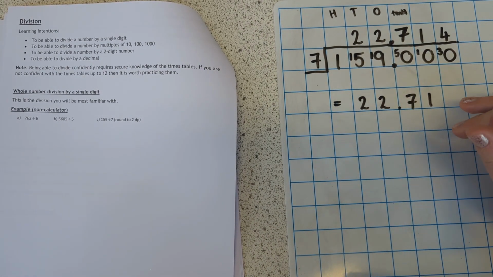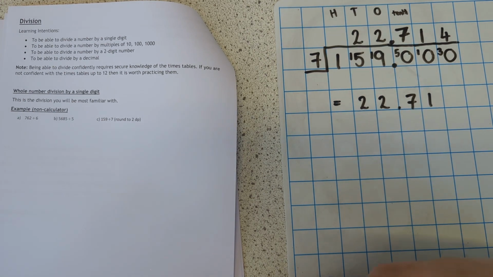So this will be new to you, this way of doing things. It is quite difficult, so we'll do plenty of practice on that. And that is us for today.